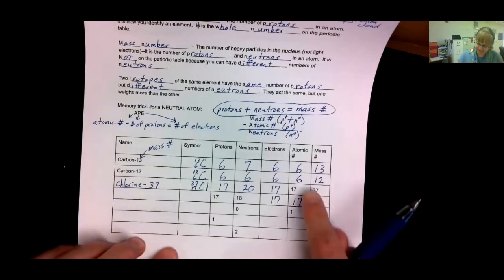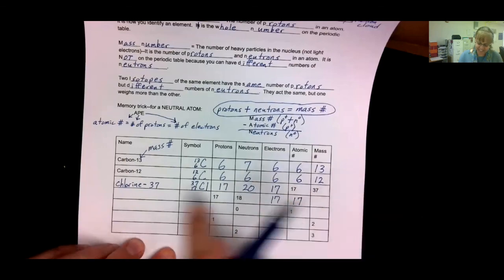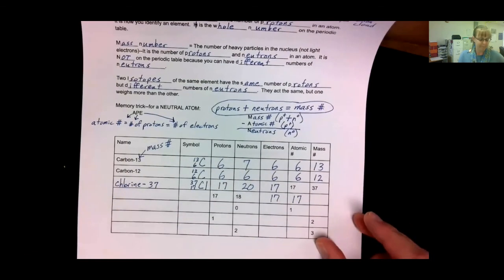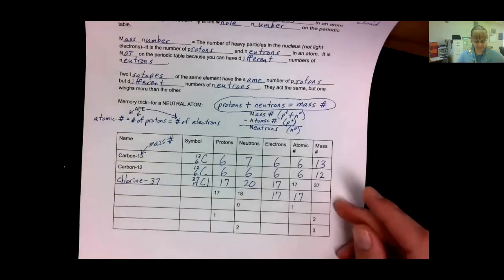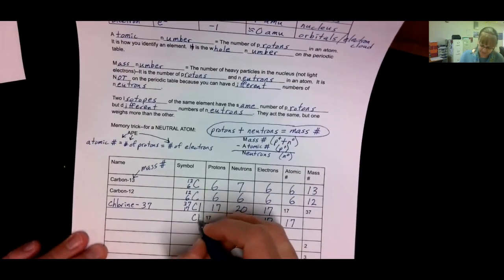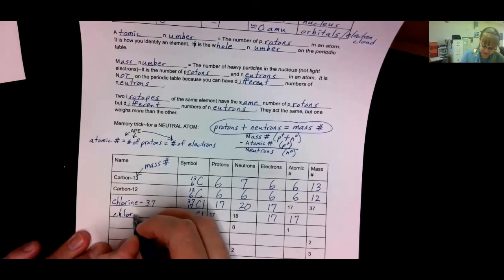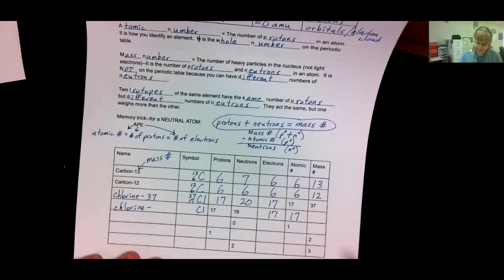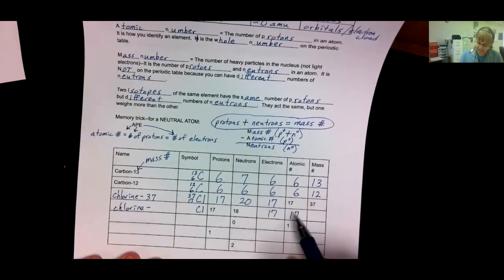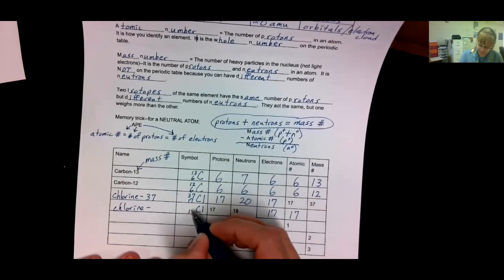Atomic number 17, it's got to be the same element. But if you forget, just look up 17 and that must be chlorine. So Cl, and this is chlorine. We don't have a mass number yet, so let's wait just a bit. And we have an atomic number to go on the bottom, but not the mass number.